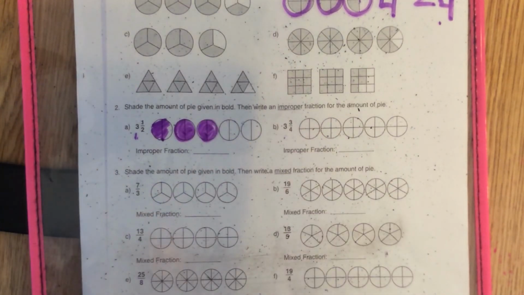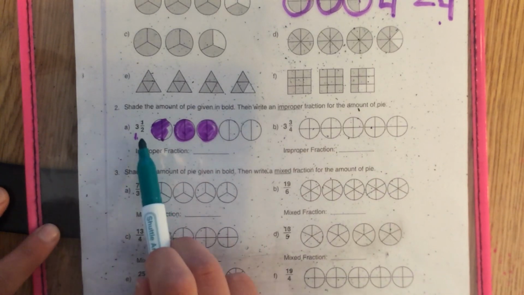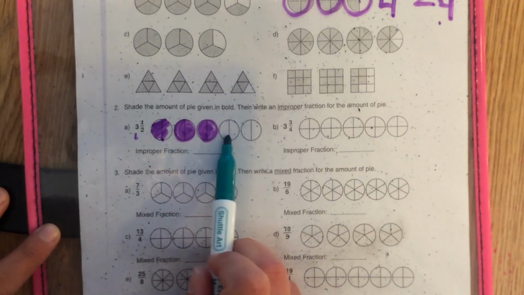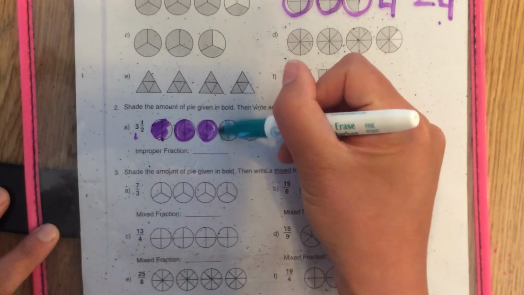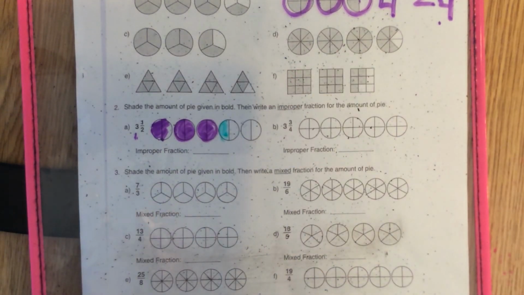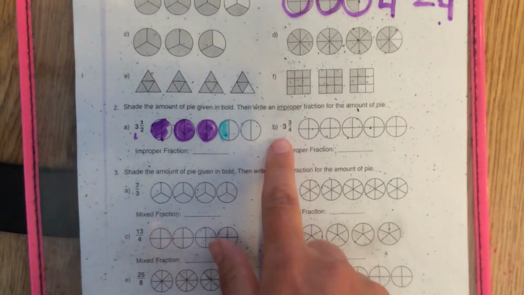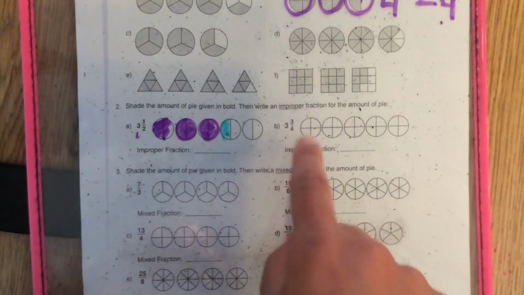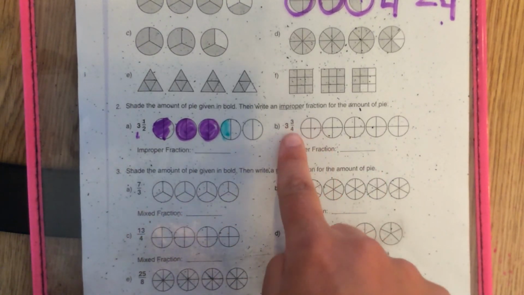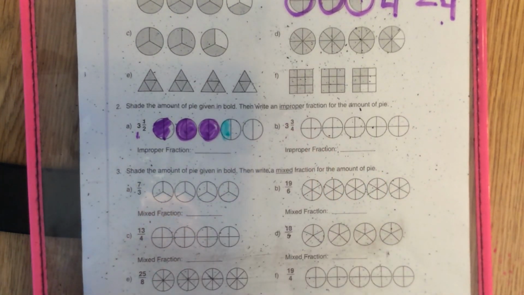Let's shade those in. That's my whole number. And I have 1 out of 2 pieces left in a whole. So there's 3.5 pies. All right, now you try. How many whole pies would you have to fill in for this one? And what's your fractional amount that's left over?